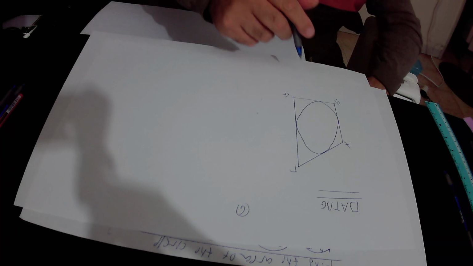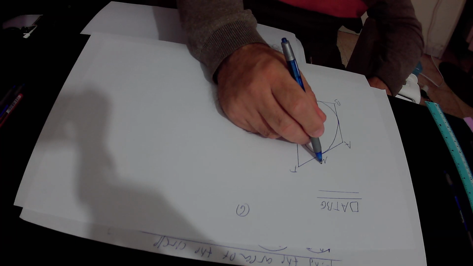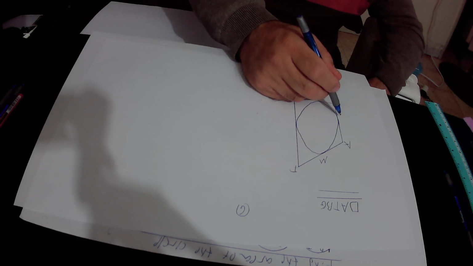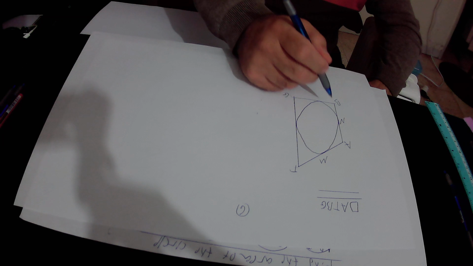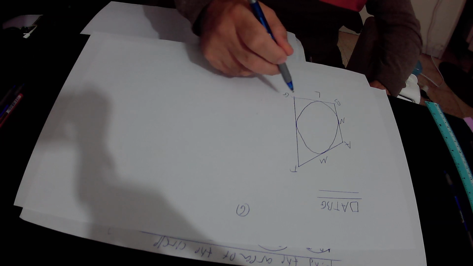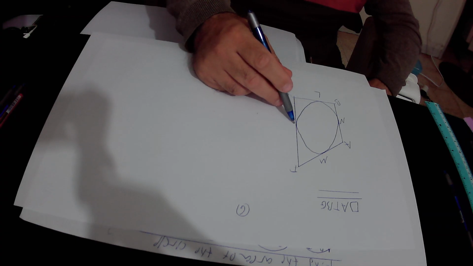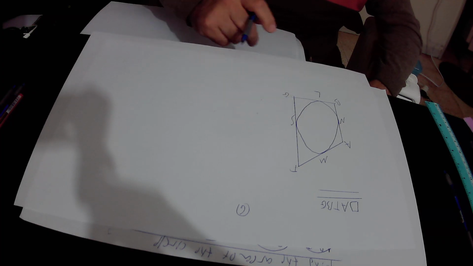The first point is here, that I will define as M. The second point is here, that I will define as N. And finally, the last point is here, that I will define as S. Okay.